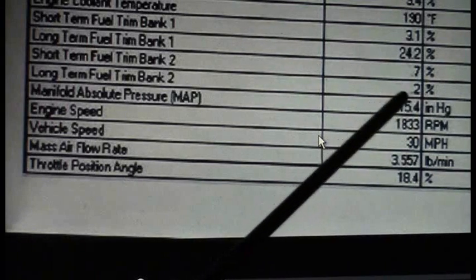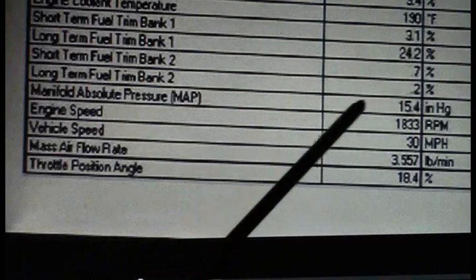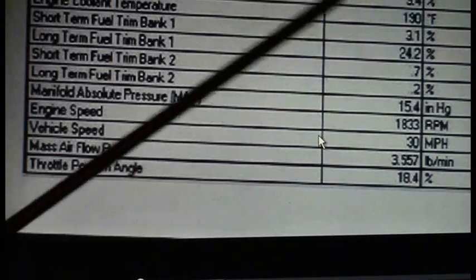So let's go ahead and look at the scan tool data.